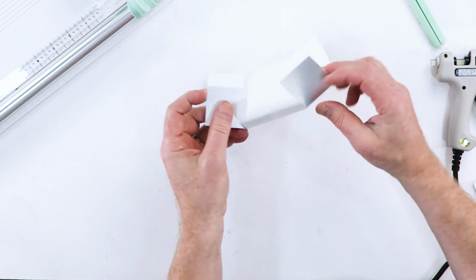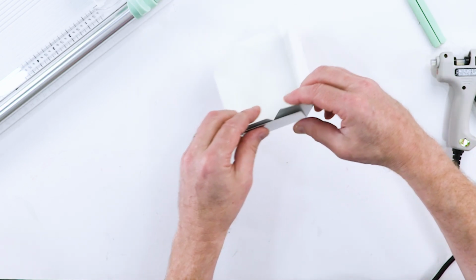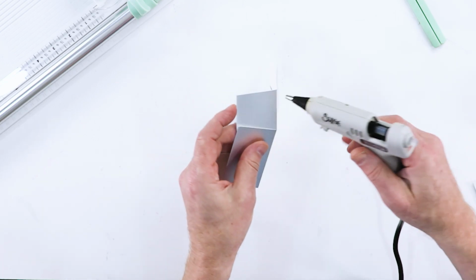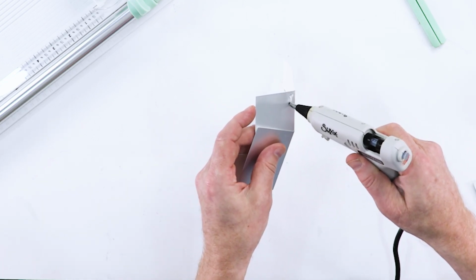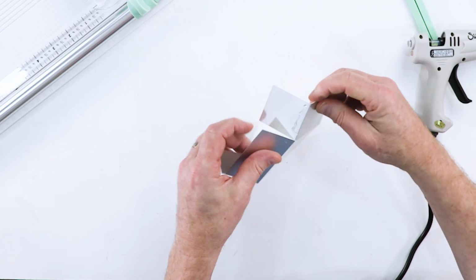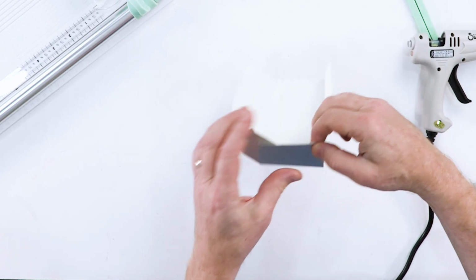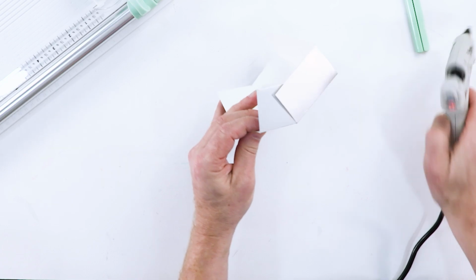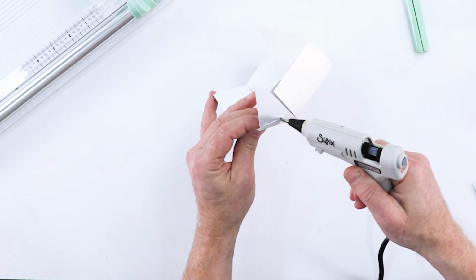Then once I have that, it's time to secure the tabs. Now today I'm just using my hot glue gun. You can use tape, you can use PVA, whatever works for you. We all have our different preferences.